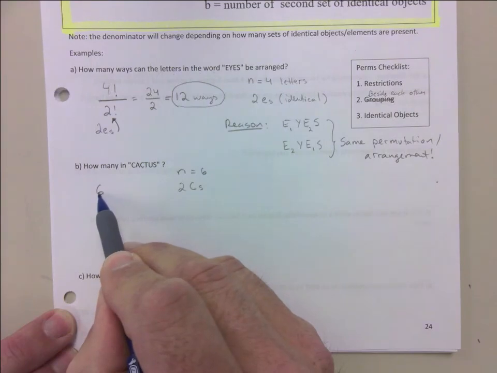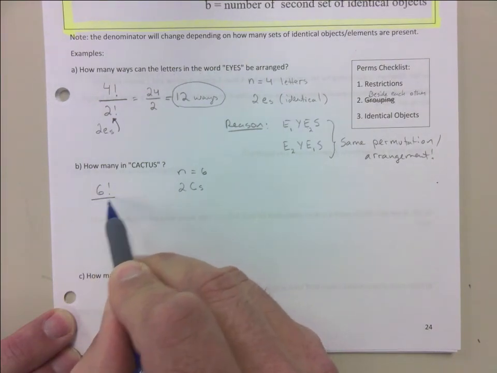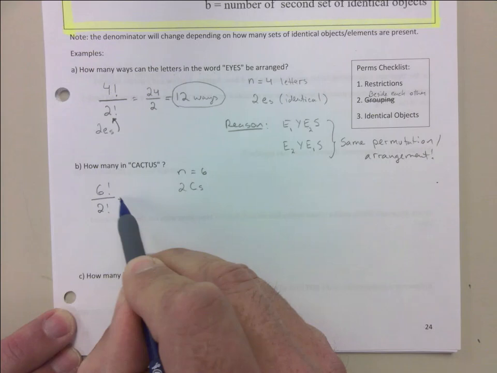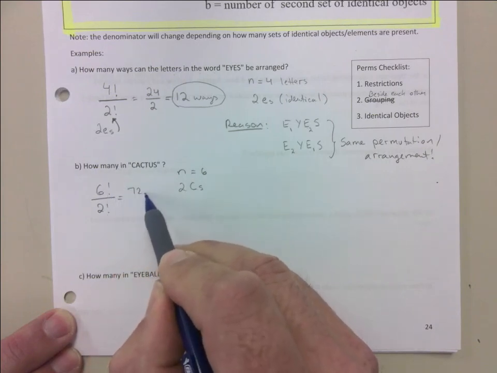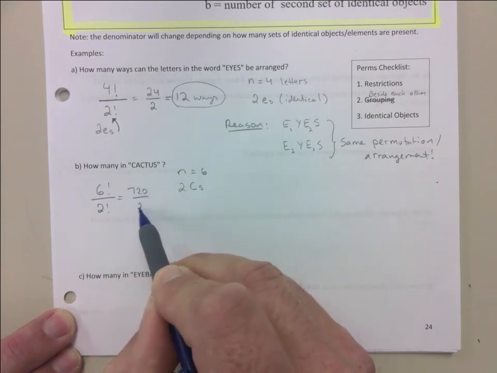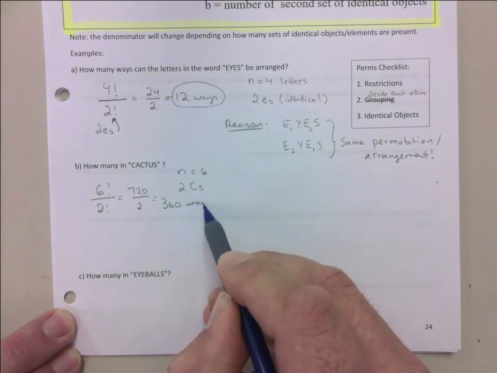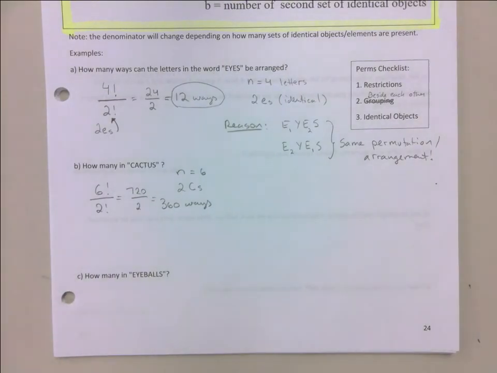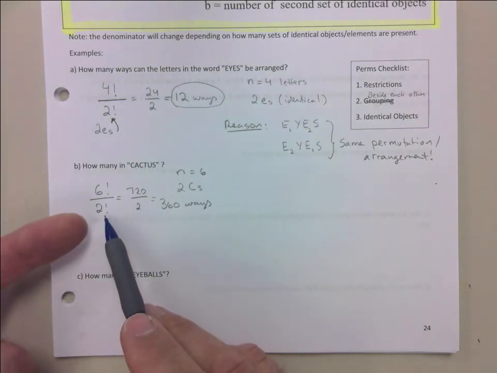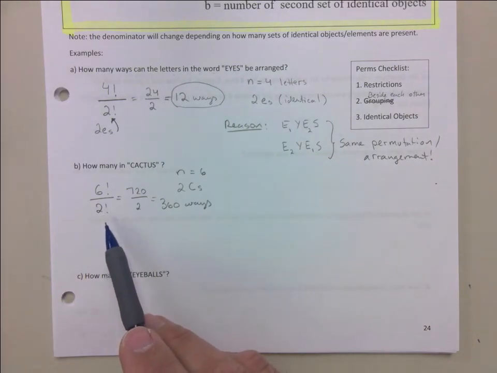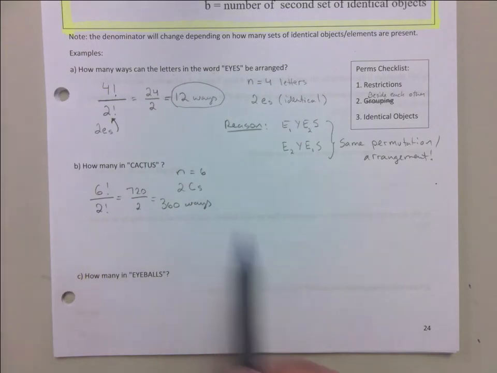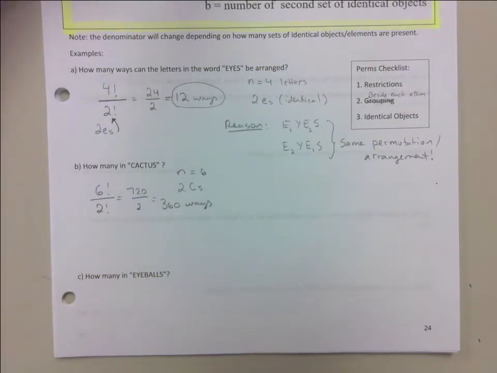So this would be 6 factorial over 2 factorial. 6 factorial is 720 over 2. So there's 360 ways to arrange the letters in that. If there are no repeats, guys, don't bother dividing. You don't need to divide by anything. But if there are repeats, you have to make sure you account for that.